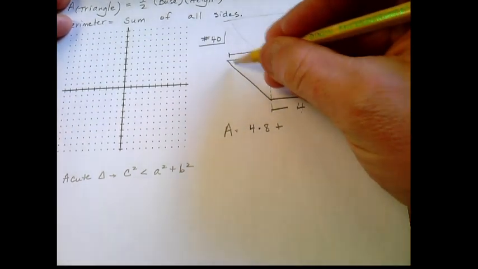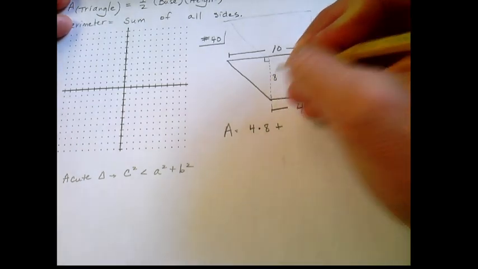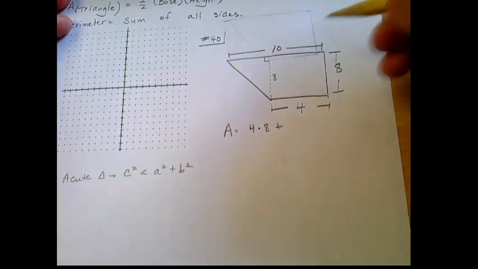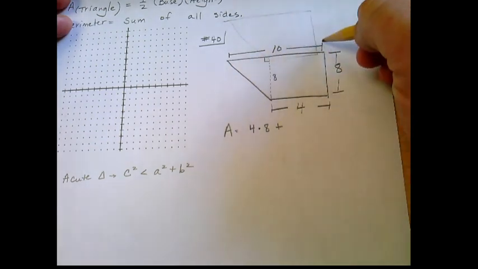Now, the area of this triangle is going to be a little bit more complicated. I'm going to put 8 right here as this length. And this length right here is not 8 as well, but if this length is 4, this picture is not drawn to scale, you're going to see that in a second.